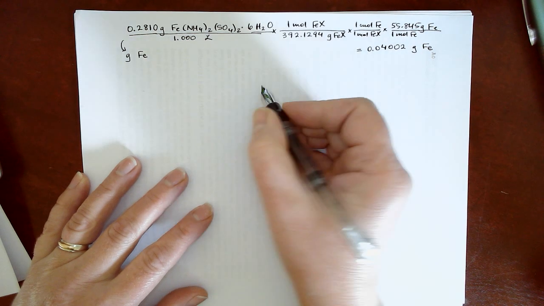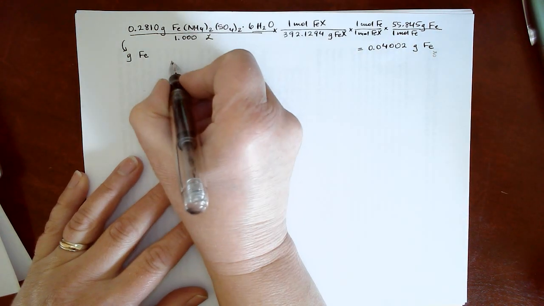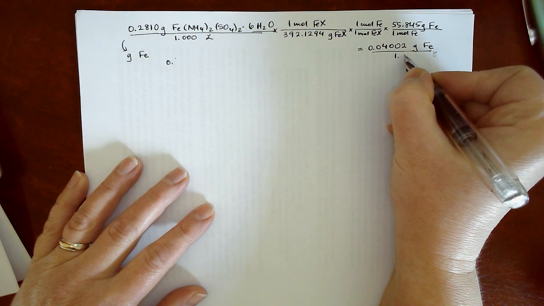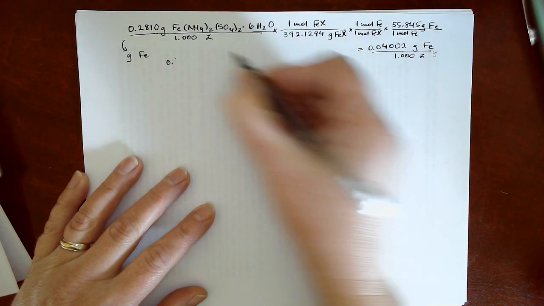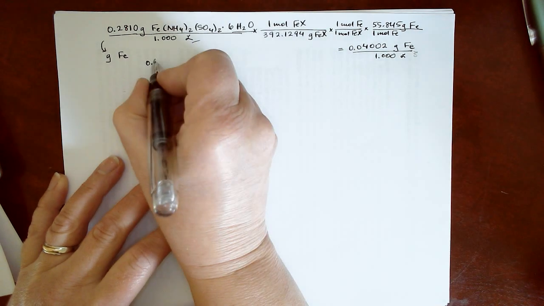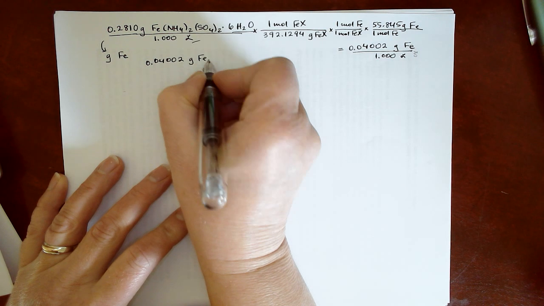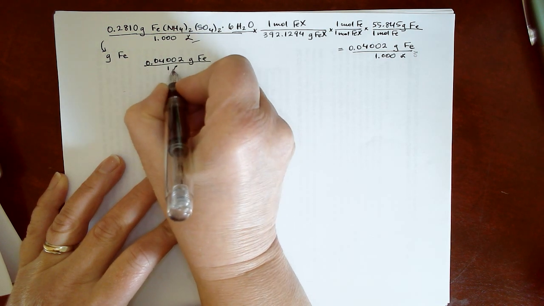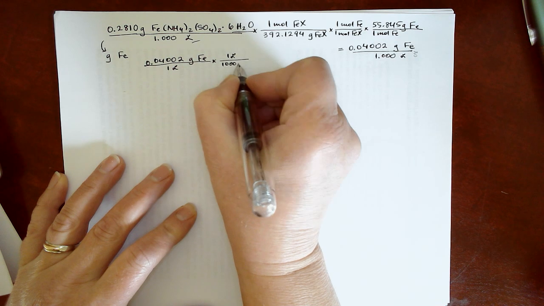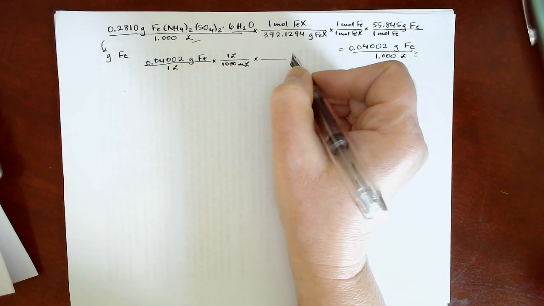But of course it was in milligrams per milliliter, so let's look at that real quick too. This is 1 liter, because that's what we had right here. Alright, so the easy way to look at that is if we have 0.04002 grams of iron in 1 liter, and then we think about converting that into milliliters, because that was the unit that was listed on the container, then that's fine.